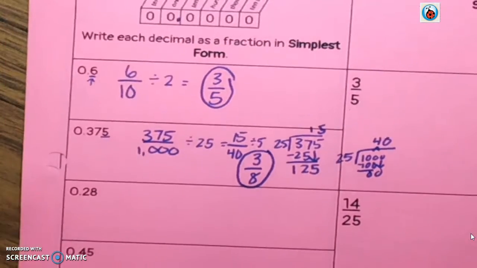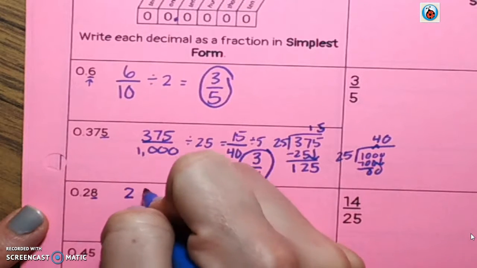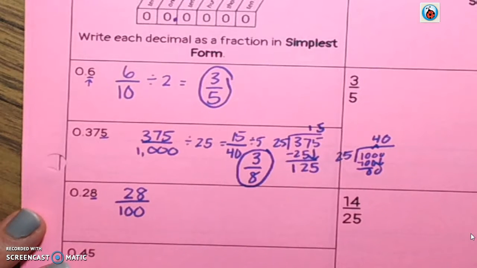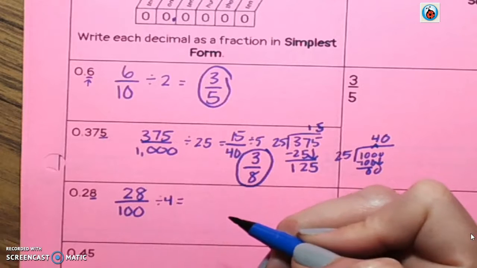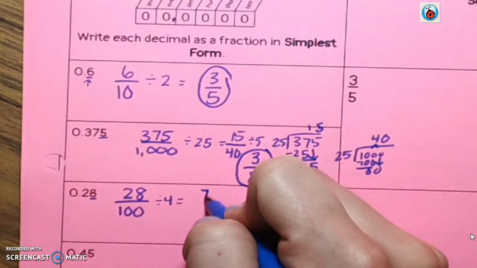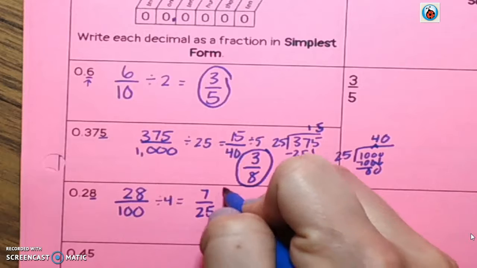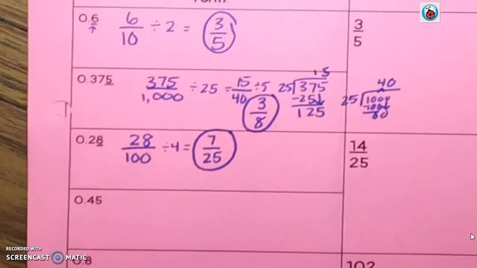Let's look at our next one. 0.28. The 8 is in the hundredths place. So 28 over 100. They're both even, so you could start with a 2. But I know 4 goes into both of them, so I'm going to do that. 28 divided by 4 is 7. And then 100 divided by 4 is 25, and that is your answer, because nothing else is in common with the 7 and the 25.